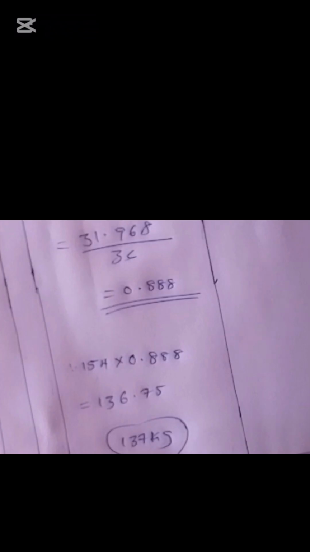But when you're converting it to kg, you're going to have 137 kg. That is because when you get to the market, you can't actually buy it in linear meter, but rather it has to be either in kg or in tons.